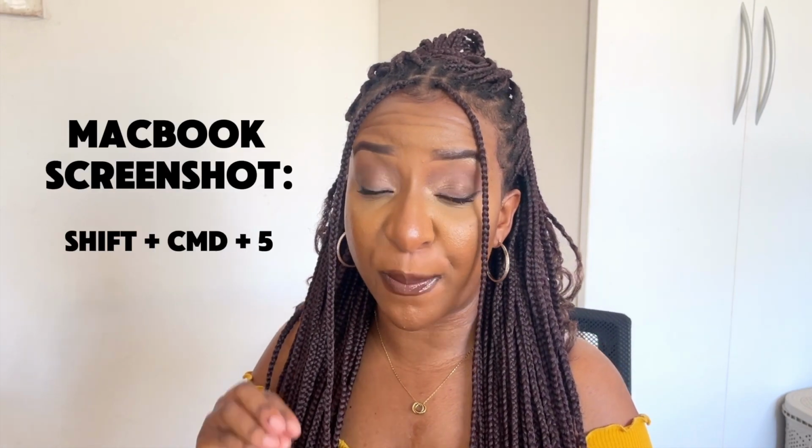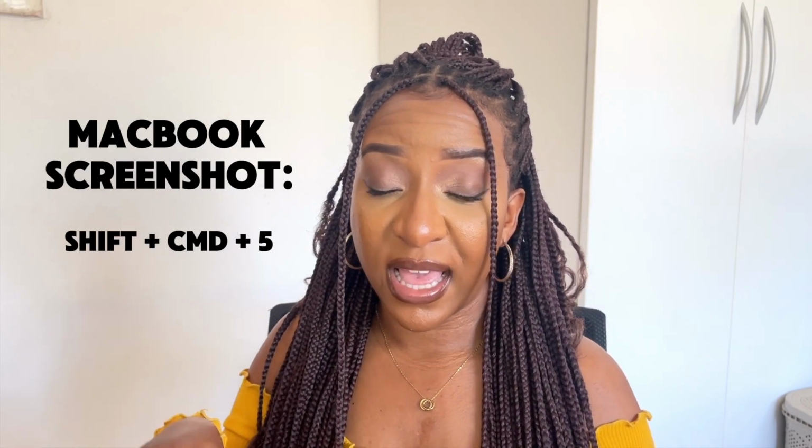I like to screenshot on my laptop, so I use a MacBook. So I just make it full screen, pause the video, and press Shift, Command, and 5 at the same time, and that will bring up the screenshot screen, and I will take screenshots of my video and send them to my phone because I like to edit my thumbnails on my phone.